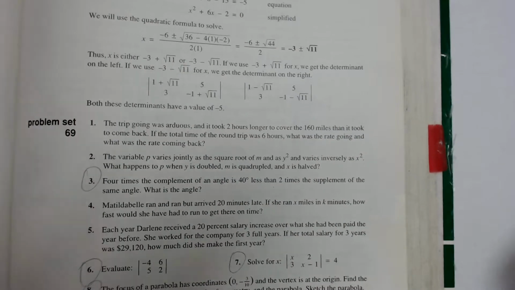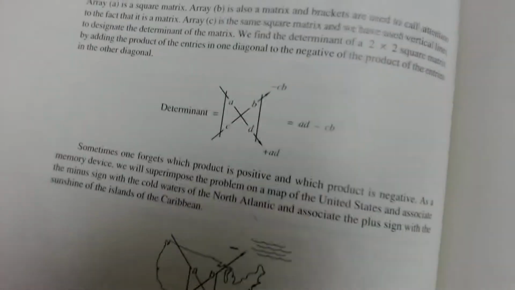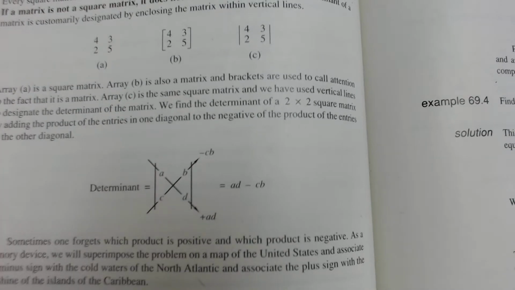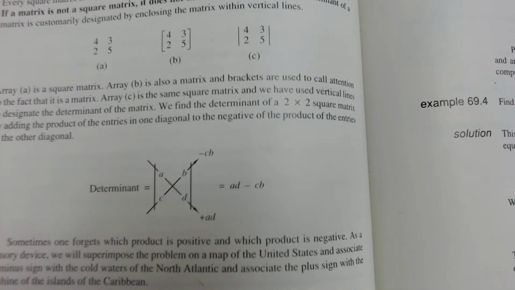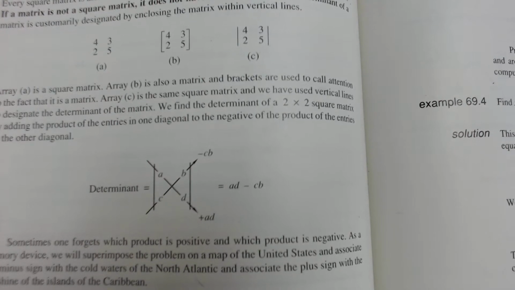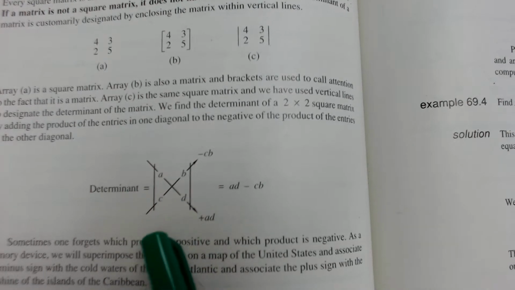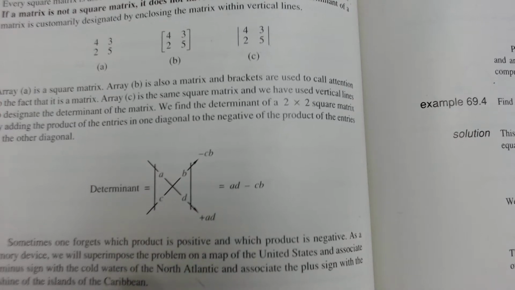So a determinant is kind of like the, what do you call it? The solution, not quite the solution, the answer to a matrix. It's what you get if you wanted to evaluate a matrix. So the way the determinant works is, we're only working with 2 by 2s now.